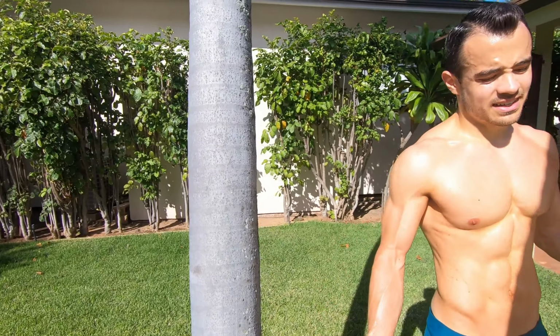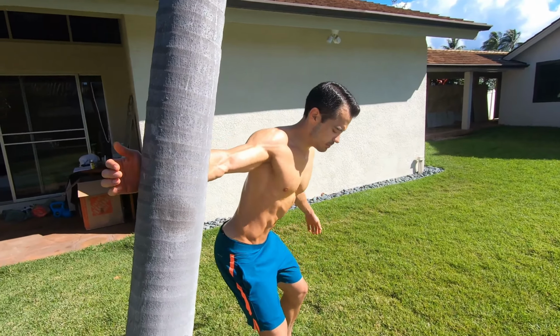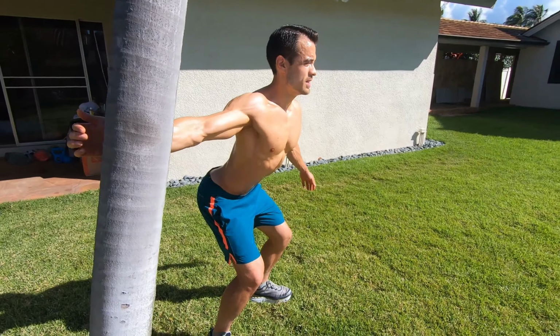Same thing on the other side here. Right arm now. Holding yoga pose. 5, 4, 3, 2.